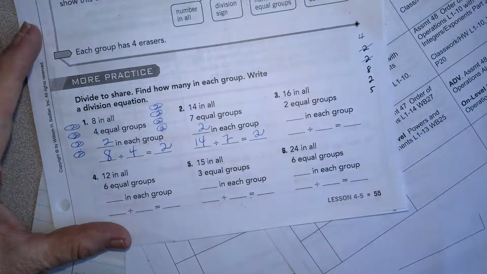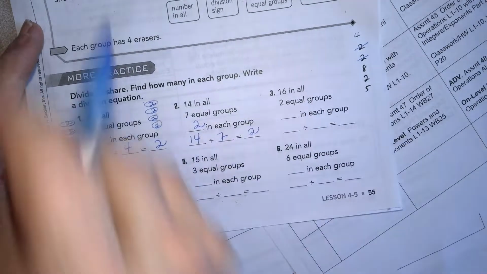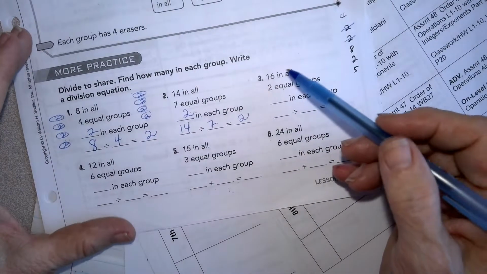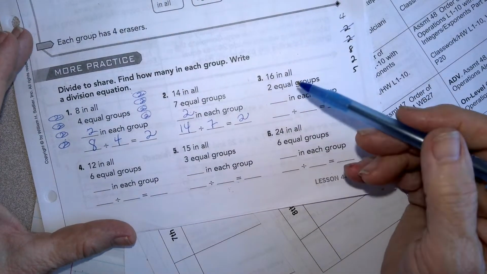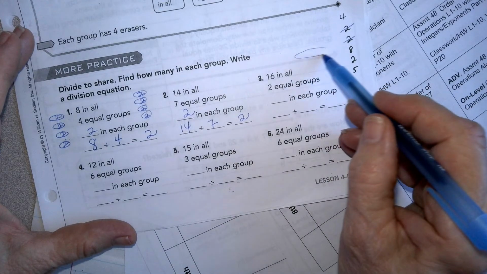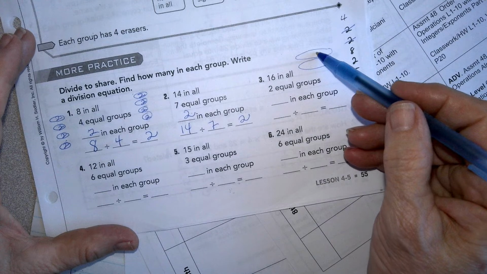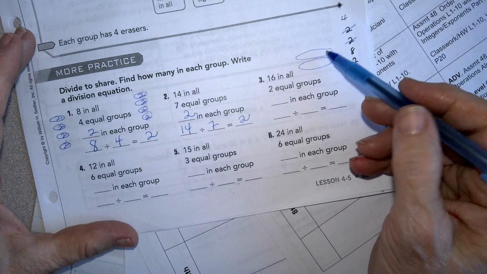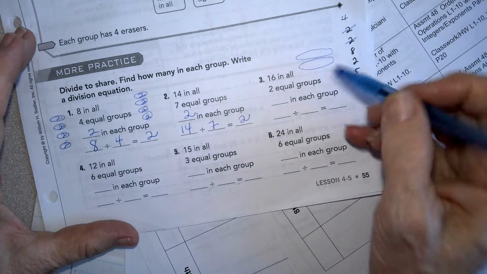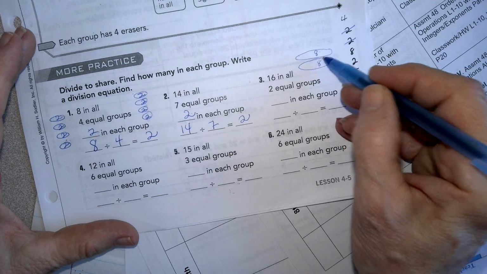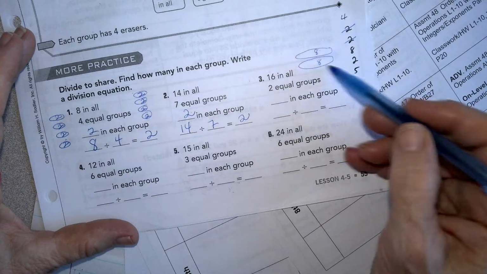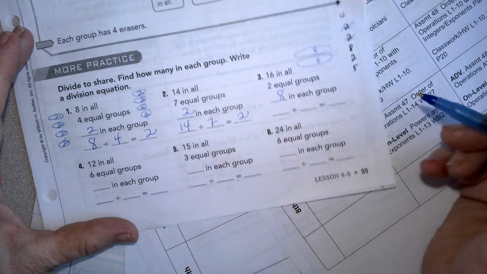All right. Then this one. 16, there's only 2 groups. So there's only 2 groups. How many would I have to have in each group? 8. Because 8 and 8 is 16. I'd have to have 8 here and 8 here. So 16 divided by 2 groups is 8 in every group.